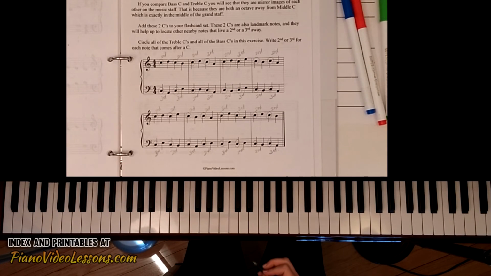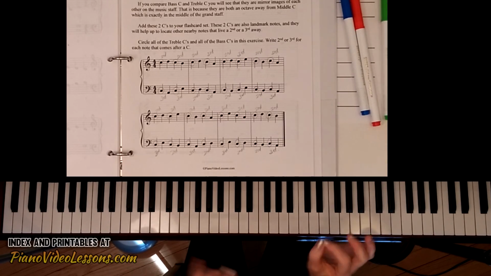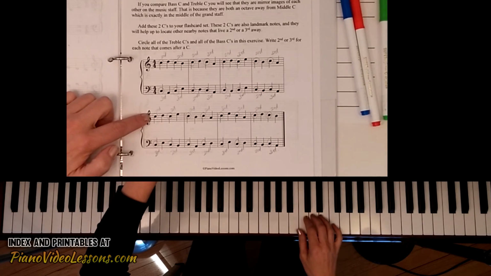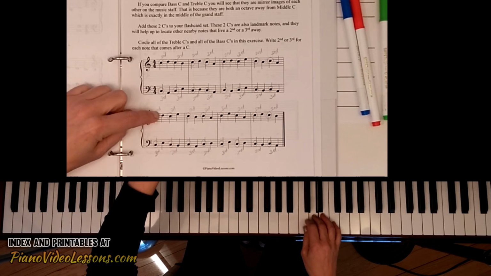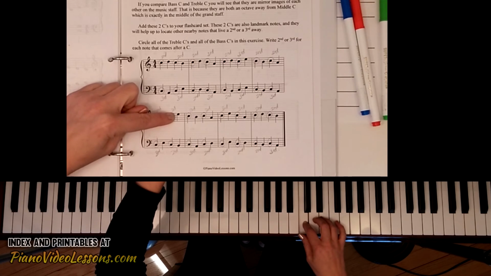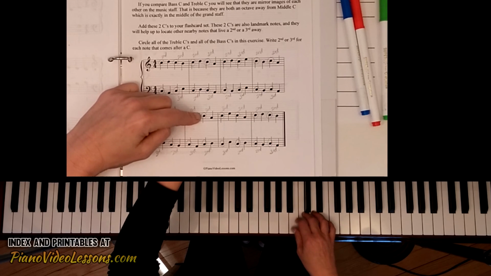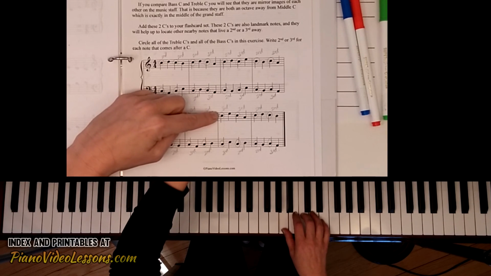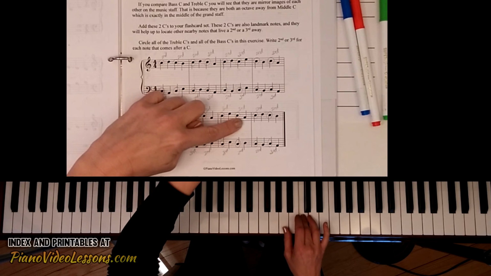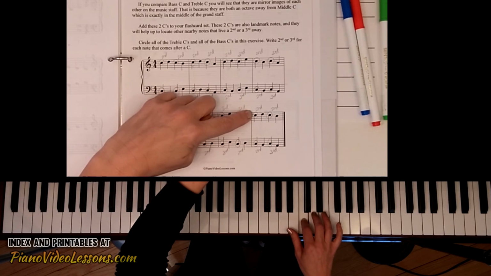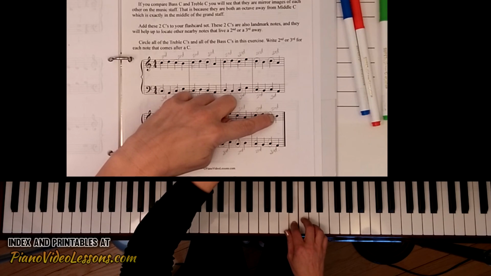All right, so you can go through these on your own sheet and circle all of the notes and name all the intervals. Now I'm going to go ahead and play these. Beginning with treble C, up a neighbor, treble C, up a skip. Treble C, down a neighbor, treble C, down a third. Treble C, up a third. Treble C, down a skip, treble C, up a second, treble C, down a second.